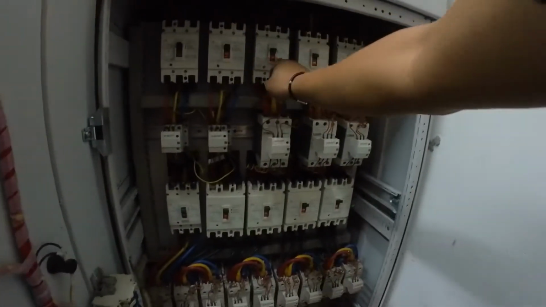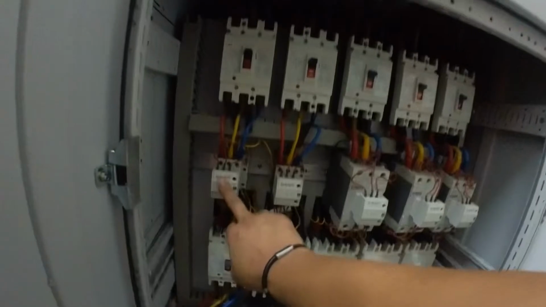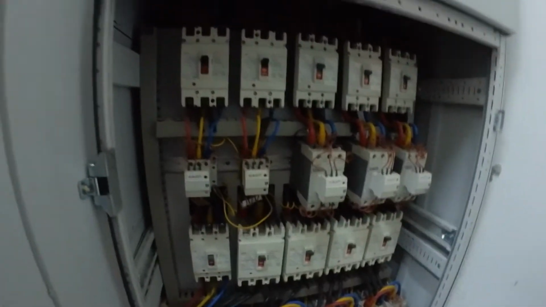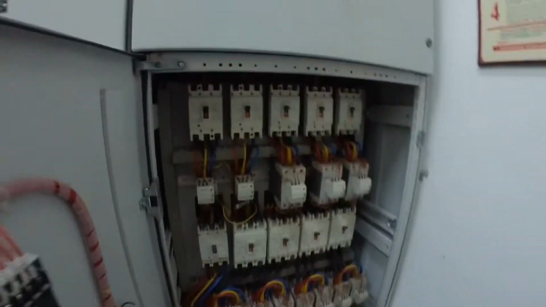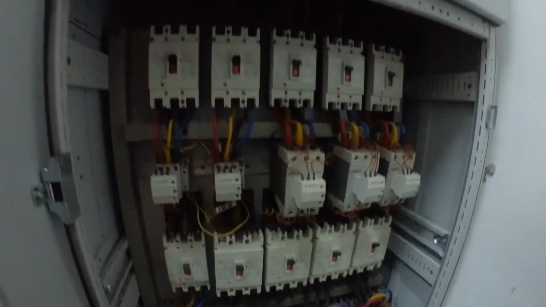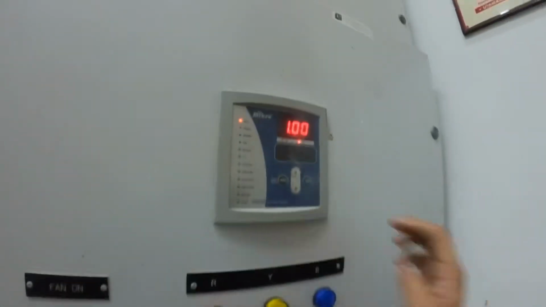Step 1, 2, 3, 4, 5, 6, 7, 8, 9, 10. 10 steps. This is the capacitor bank discharge resistor. It helps the capacitor bank to discharge faster than usual. So once the capacitor bank is going to restep back again, it will be less likely to have any spark, which causes the cap bank lifespan to reduce. First of all, we're going to look into it here.